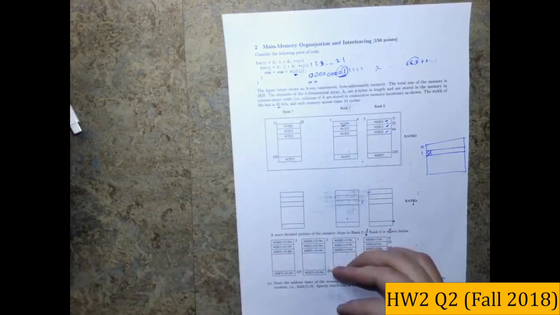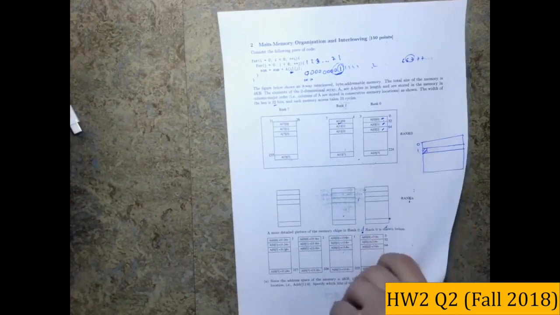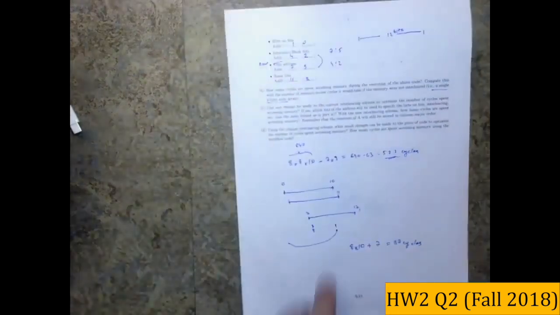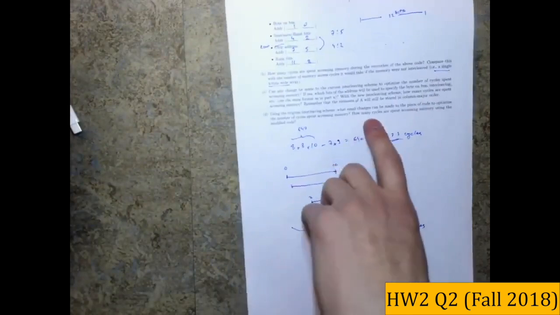Then it will be exactly the same as changing the interleaving scheme, and we will achieve the same performance. So the answer to how many cycles are spent accessing the memory will be the same, 87 cycles again.